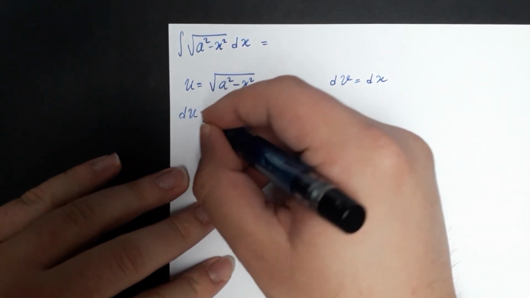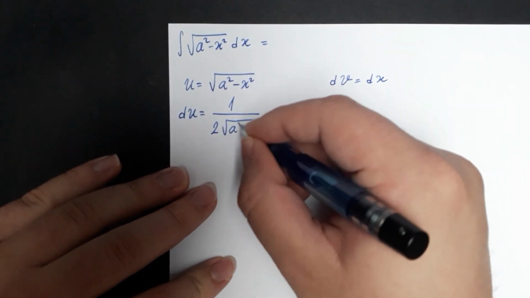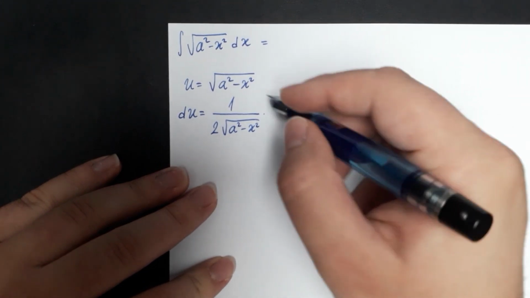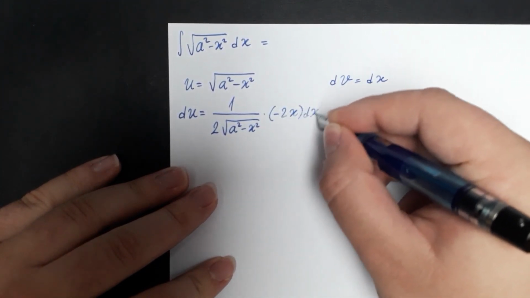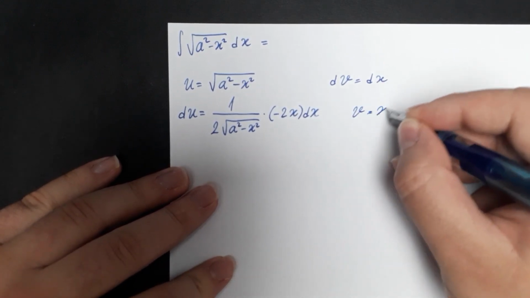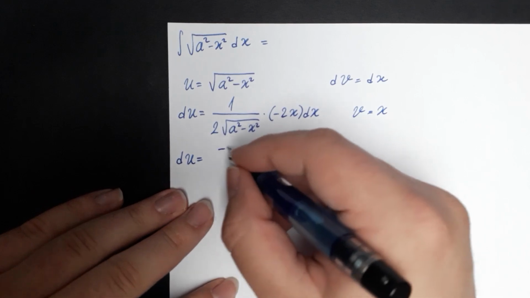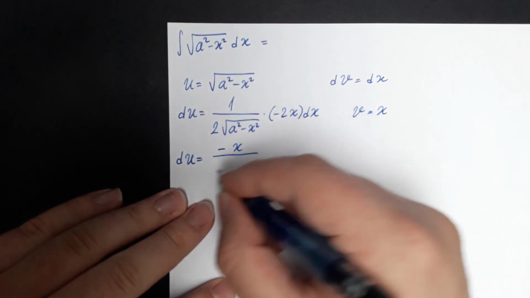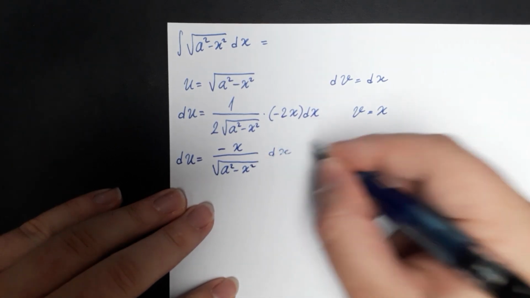That means that du is equal to 1 over 2 square roots of a squared minus x squared times minus 2x dx, and v is equal to x.